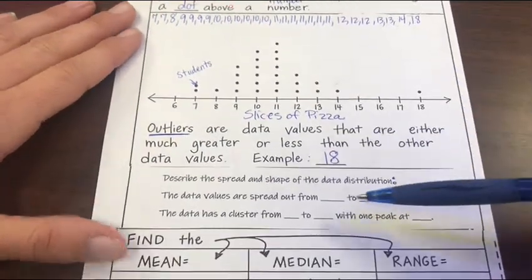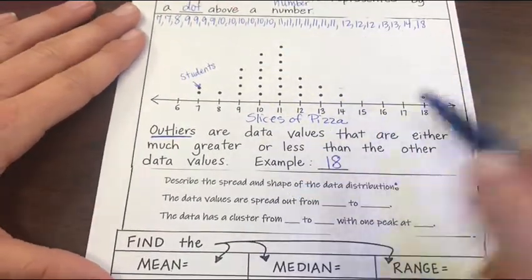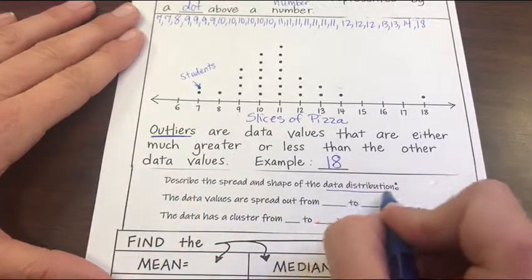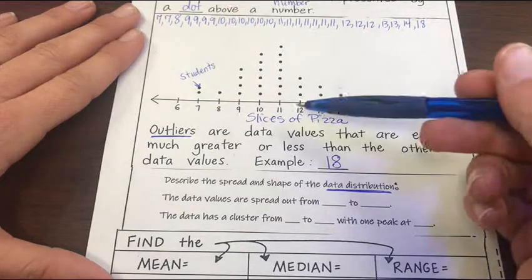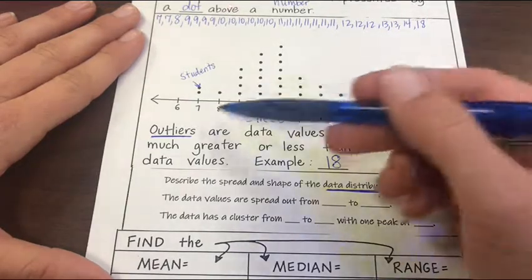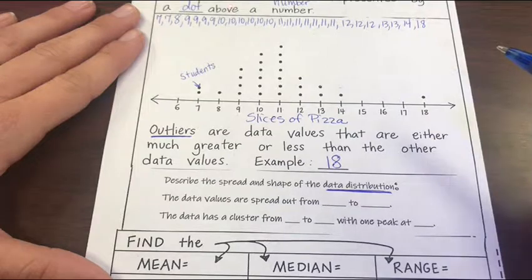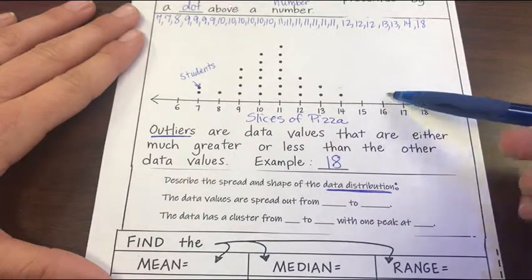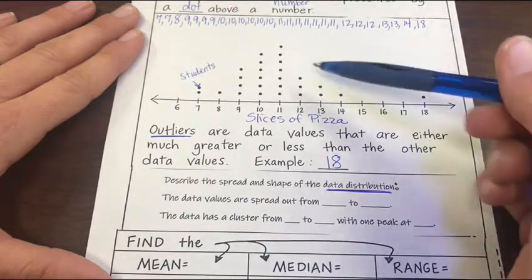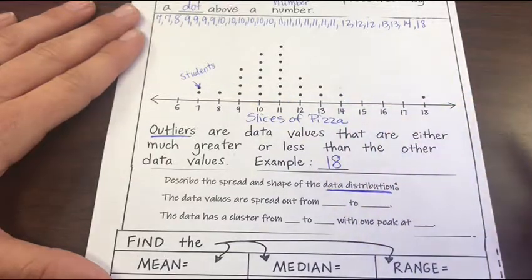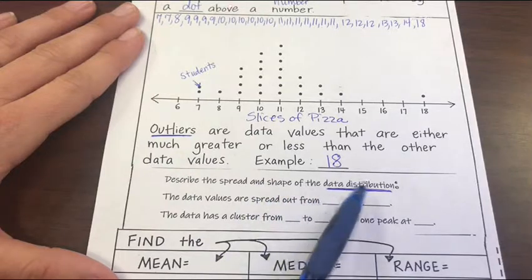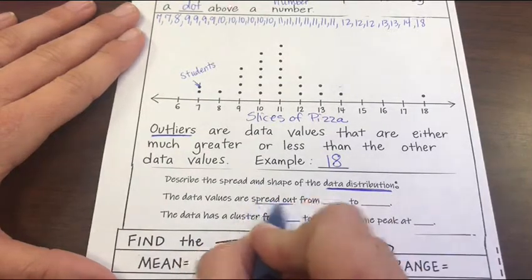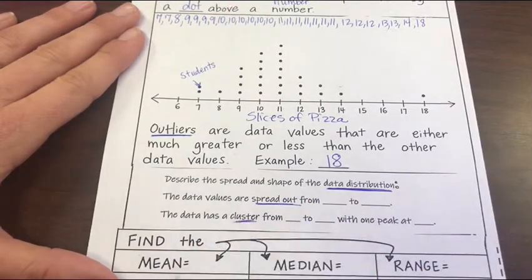When we talk about how this is distributed here, we're going to talk about what's called data distribution, and that's really what it looks like visually. When we look at it, what does it look like? Is there a peak in the middle? Are there big gaps between 2 dots? Is it clustered somewhere? We're going to use those types of words. So when it says to describe the spread and the shape of the data distribution, we're going to use words like spread out, cluster, and peak.